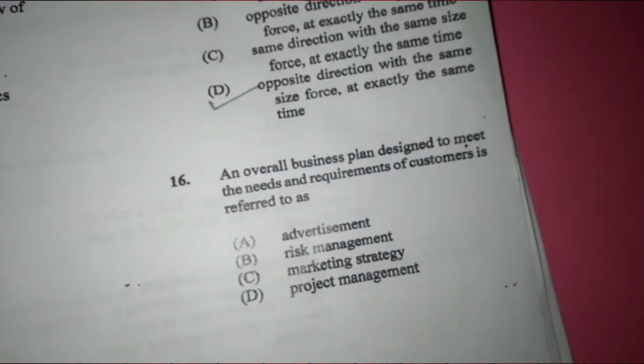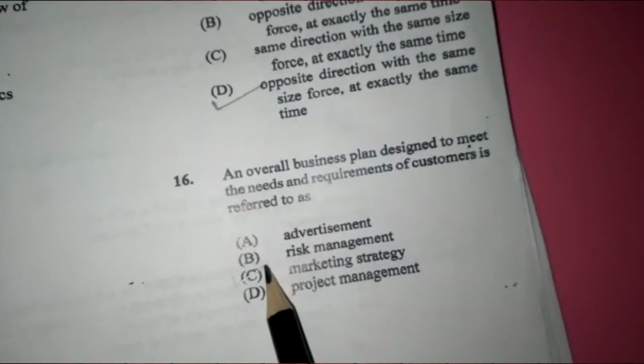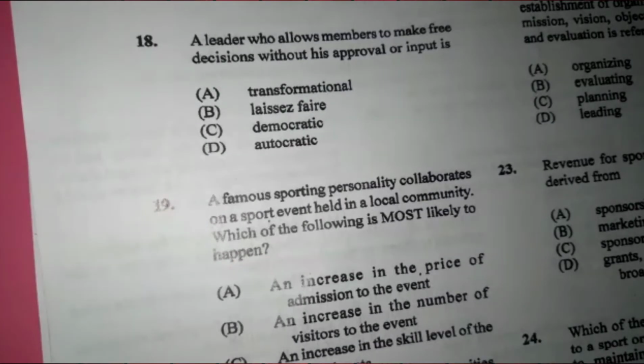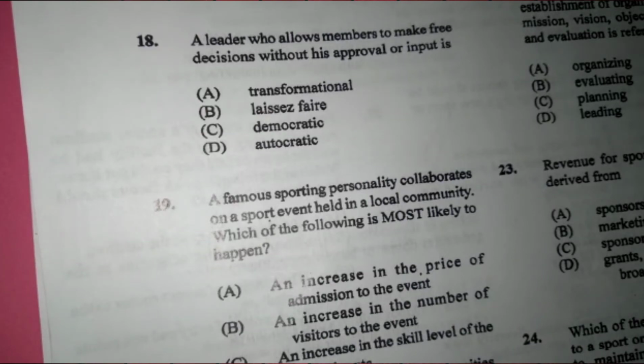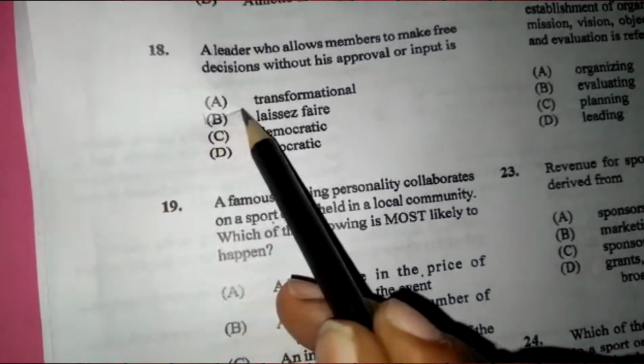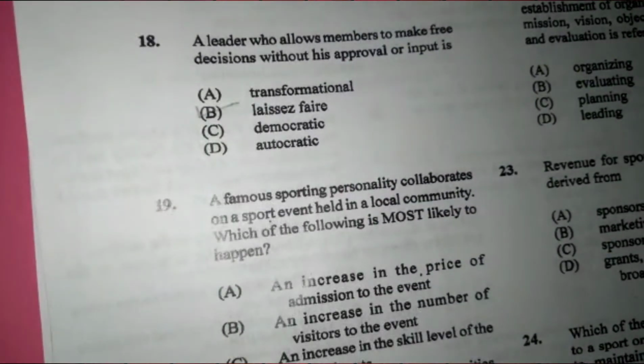Next question. An overall business plan designed to meet the needs and requirements of customers is referred to as, the answer here is C. A leader who allows members to make free decisions without his approval or input is, the answer here is B. A famous sporting personality collaborates on a sport event held in a local community.